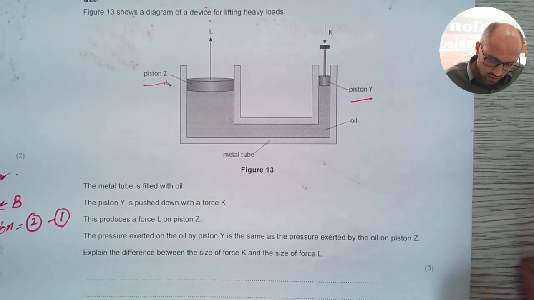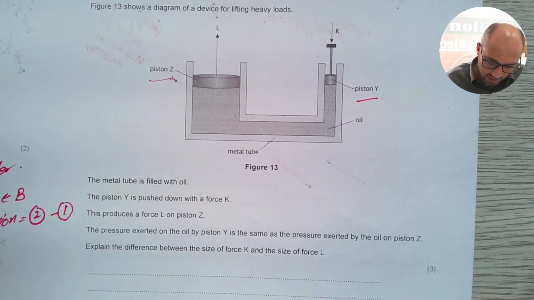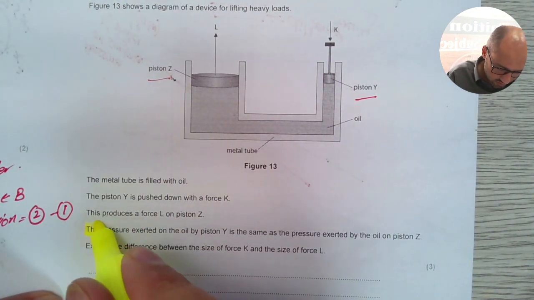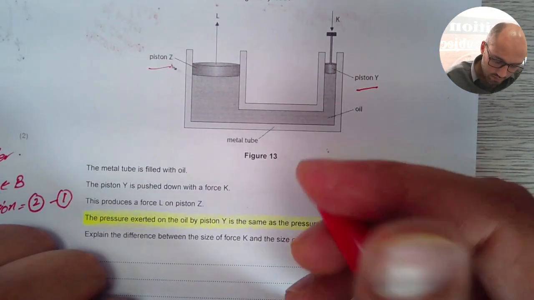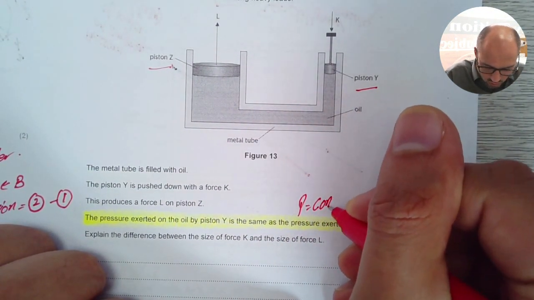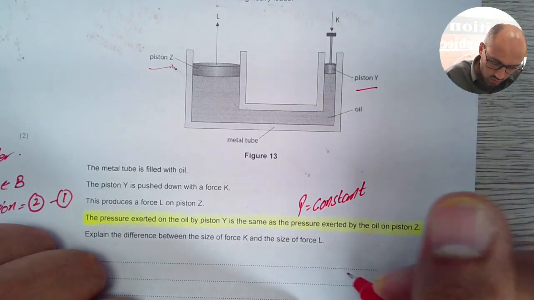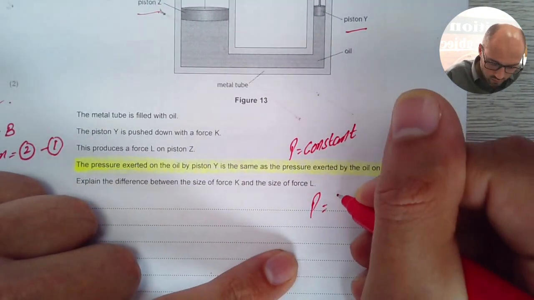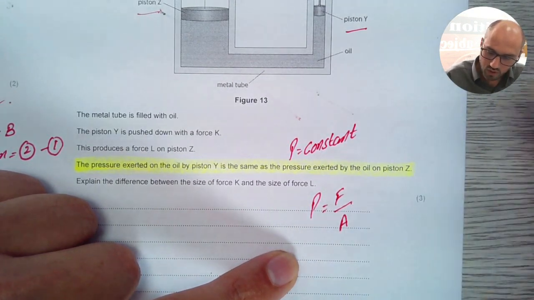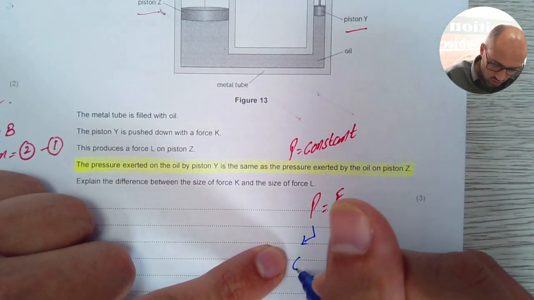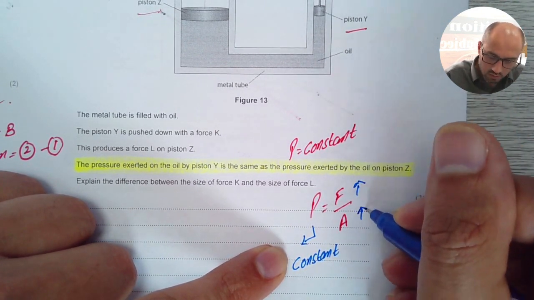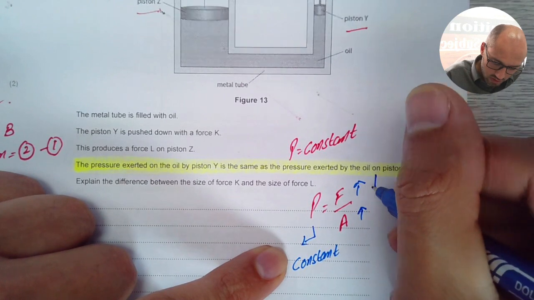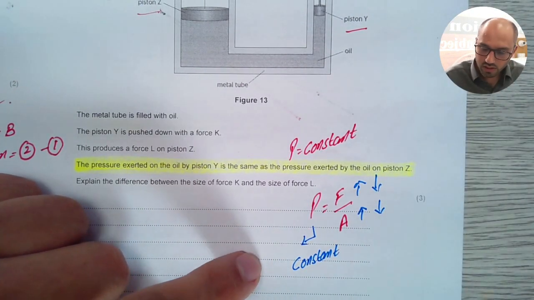The pressure exerted on the oil by piston Y is the same as the pressure exerted by the oil on piston Z. So this is something that is important for us to remember. So in this case, my pressure is equal to constant. We know the equation for pressure is force divided by area. So if I keep the left side constant, if my force increases, my area will have to increase. If my force decreases, my area should decrease.